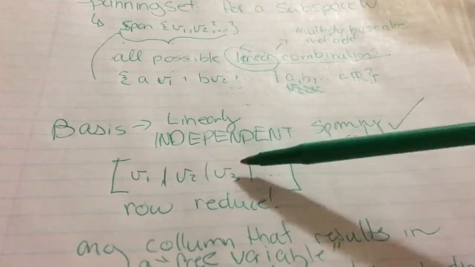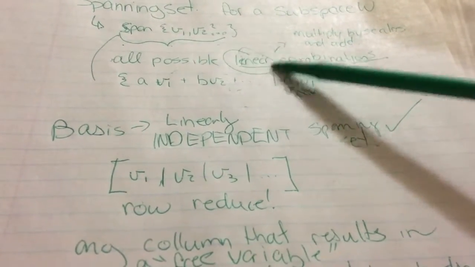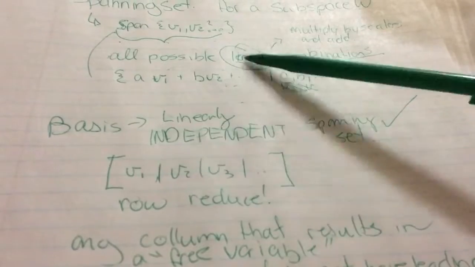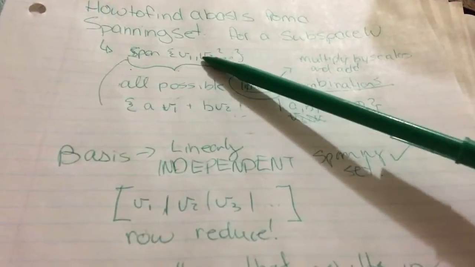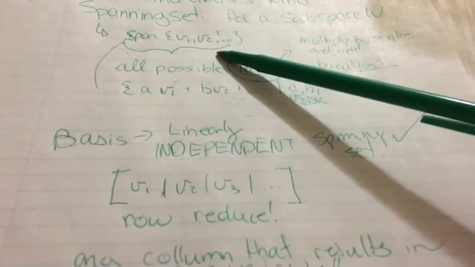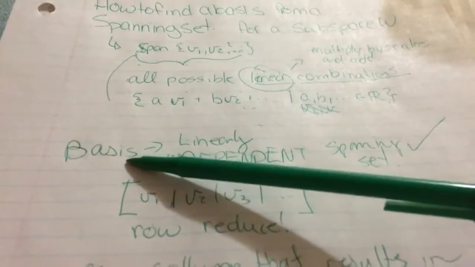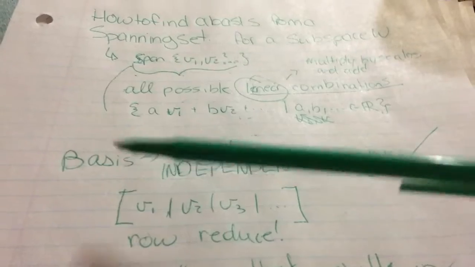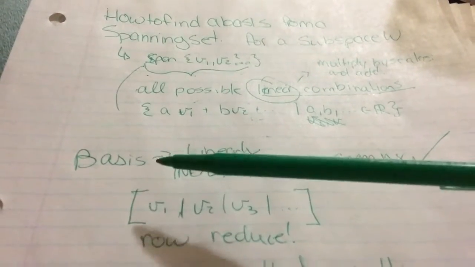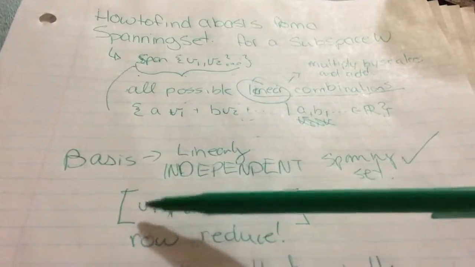The idea is that if it's in the span but it's dependent, then it's already in the span, so we don't really need it to keep making the span. The basis is a minimally small grouping, so we couldn't remove one, that spans the set. Anyway, don't worry too hard about that.